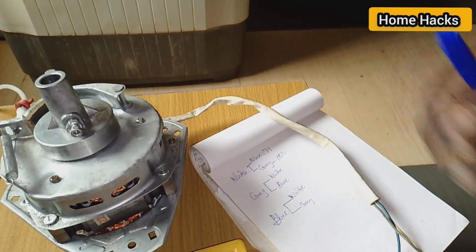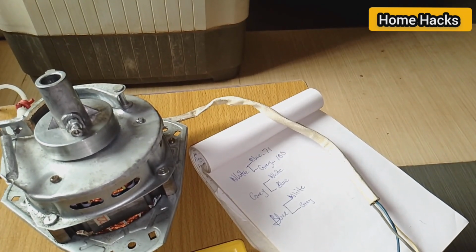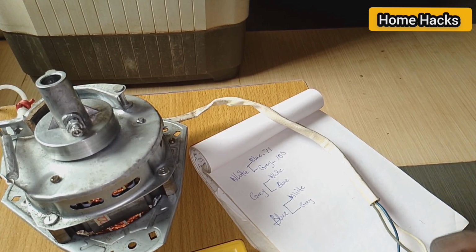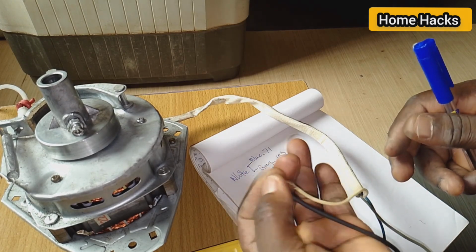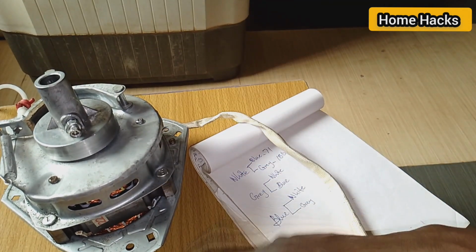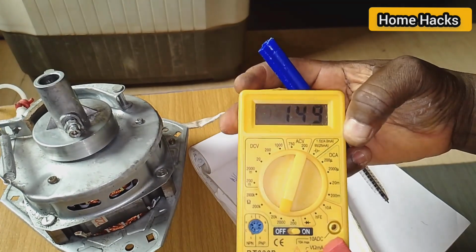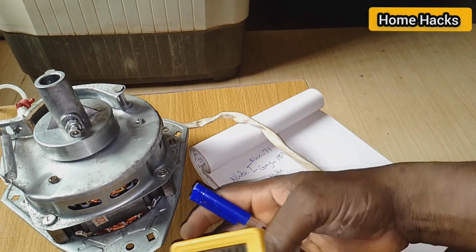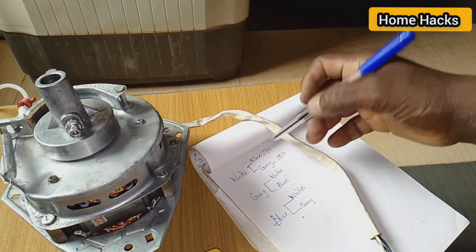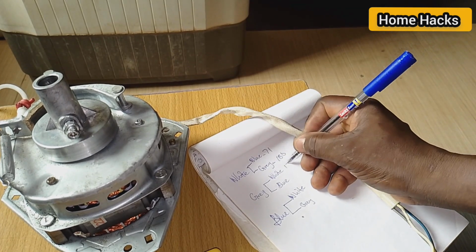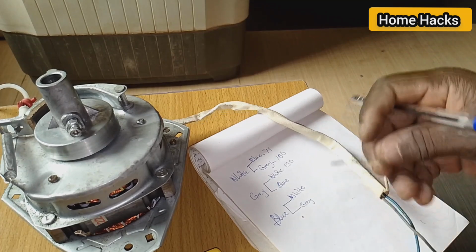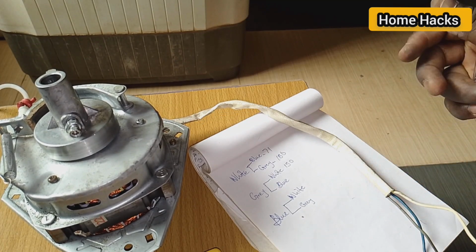Then connect the multimeter second to white and blue in turn. Now to the white. Now we have 149. That is the same reading from the previous one, white to gray. So that one will give us the same value. There's no point. 150.